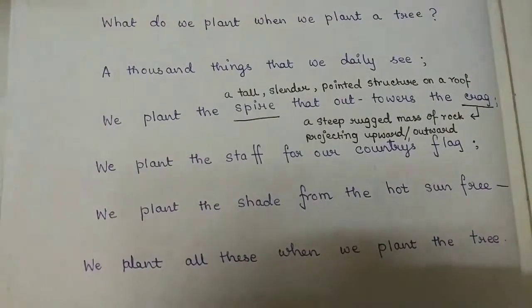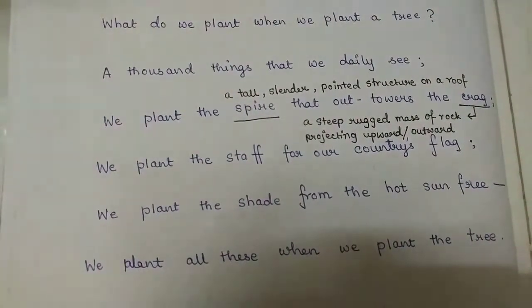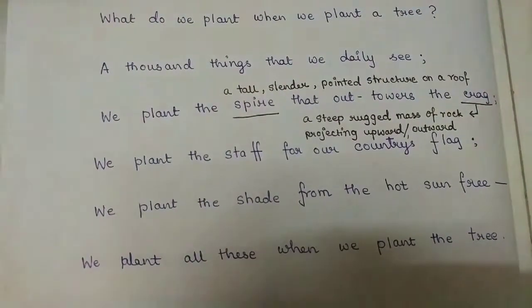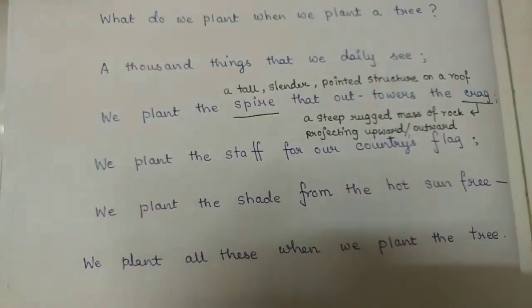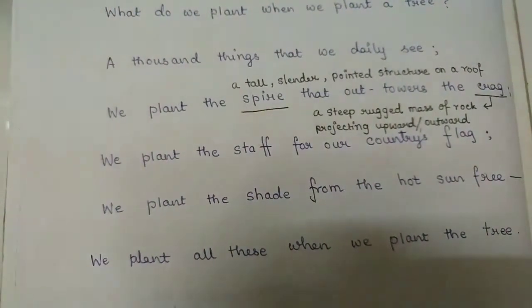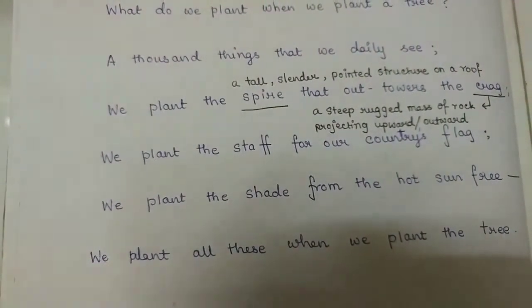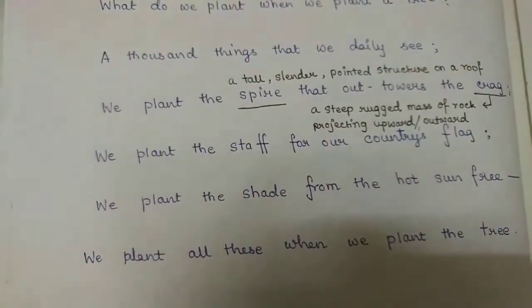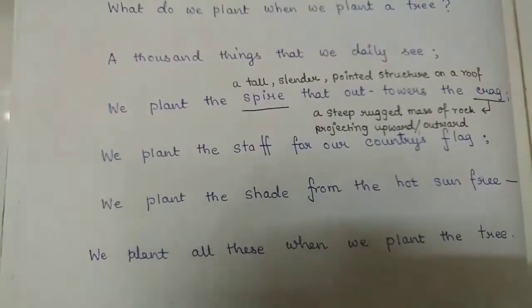So now he is telling, he has briefly mentioned some uses of the tree, the necessity of the tree. Now what is he telling? 1,000 things that we daily see. Yes, we have built the ship with the help of wood. We have built our houses with wood. Now what else do we do with the tree? Why do we need to plant the tree at all? We do so because the 1,000 things that we see every day, most of them are made of wood. And that wood will only be supplied by the trees.